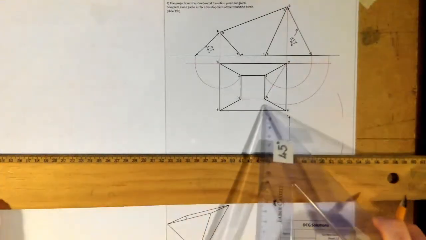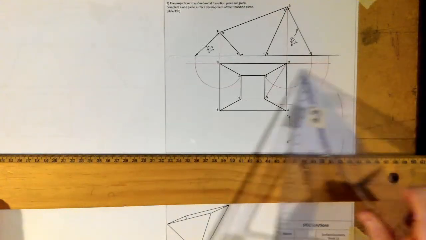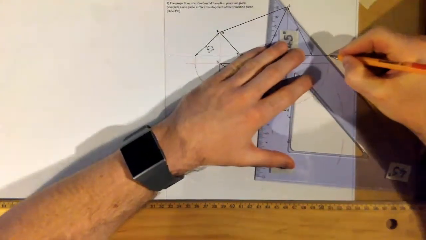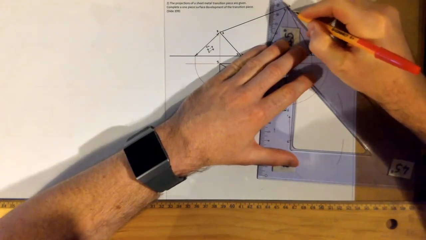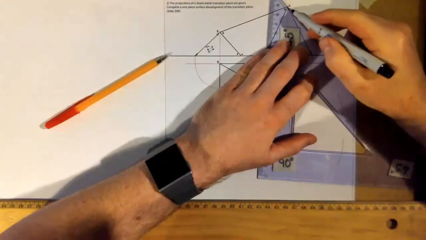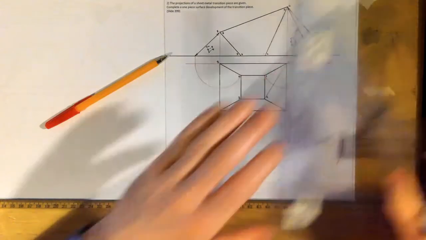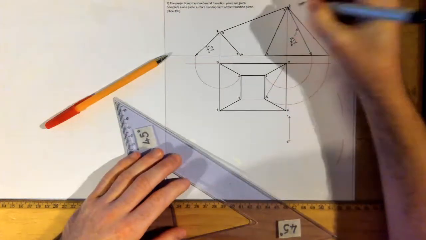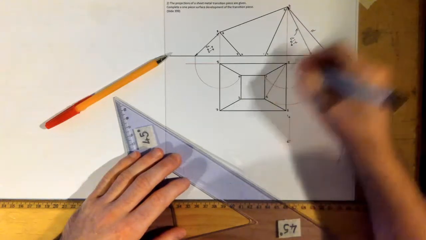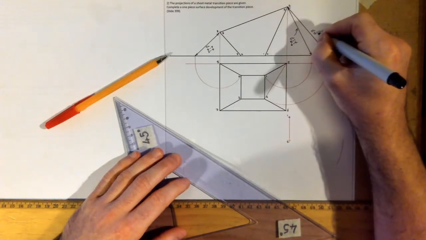So my 2 has basically moved out here. That's my generator of a cone. And once again, join it up to the apex, which in this case is 5. Put that in a little bit heavier. And this now is my true length from 5 to 2, or 2 to 5, whatever way you want to call it.